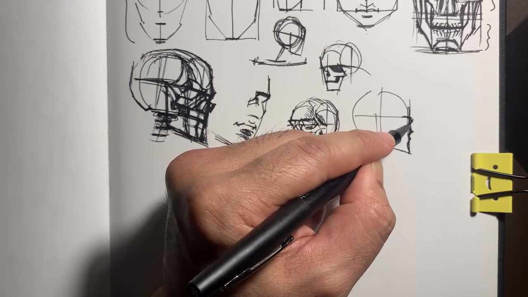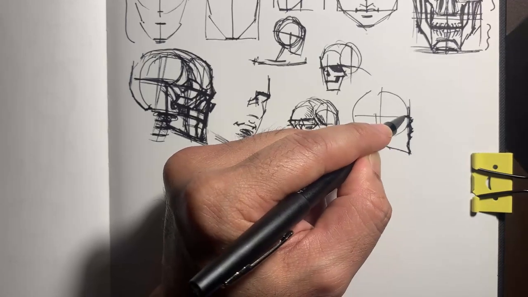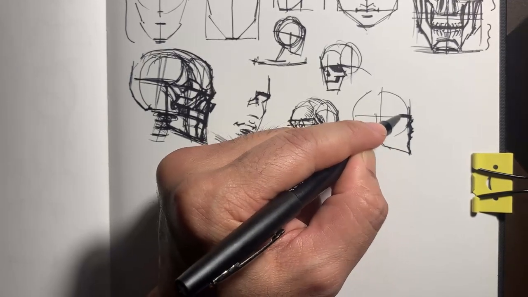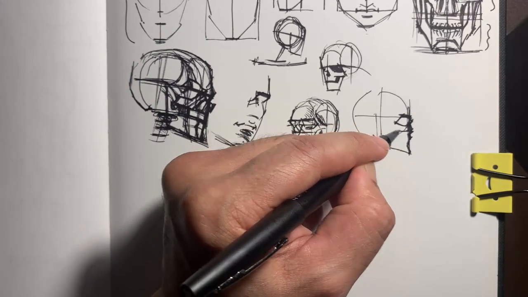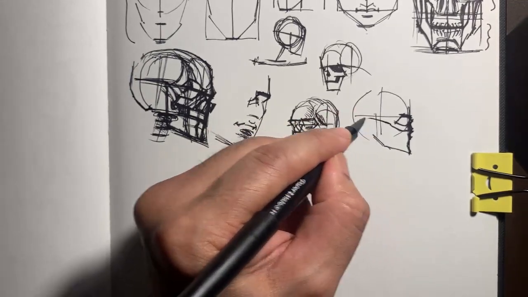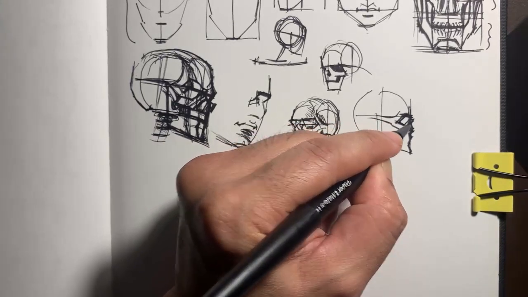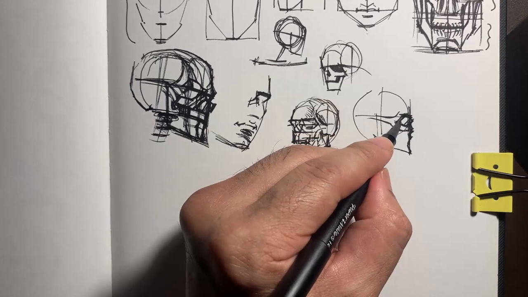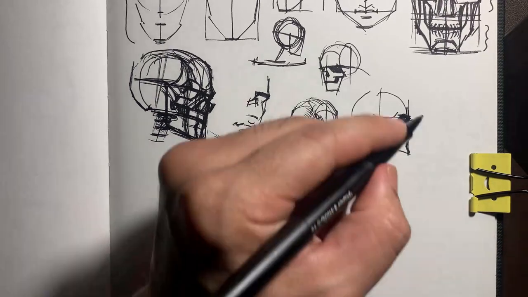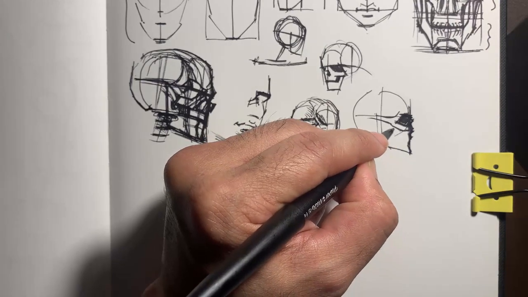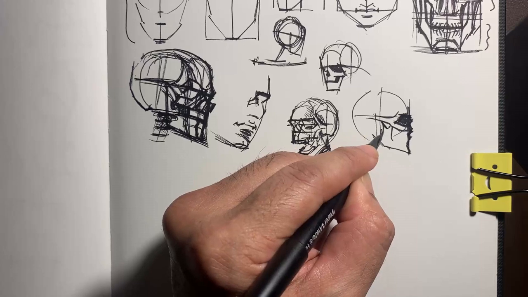Everything is more angular. That's the lower jaw.